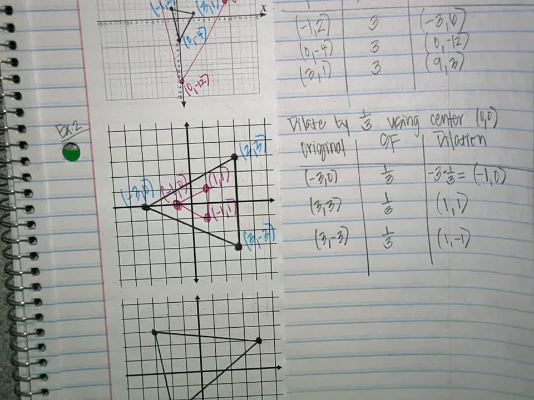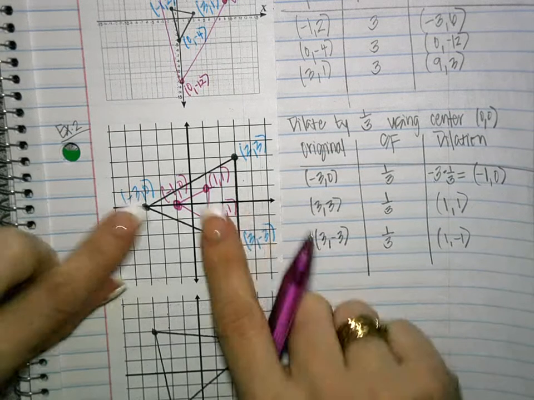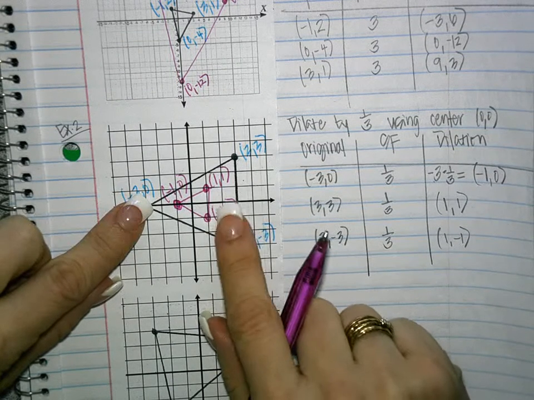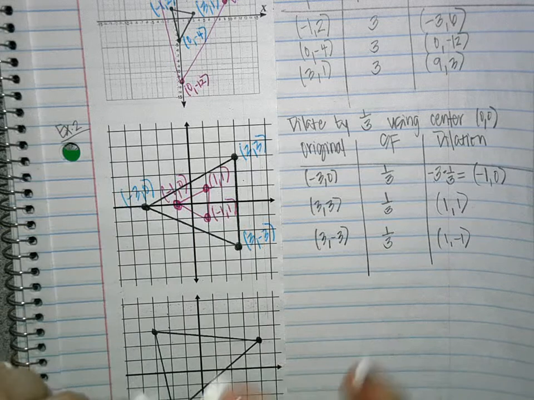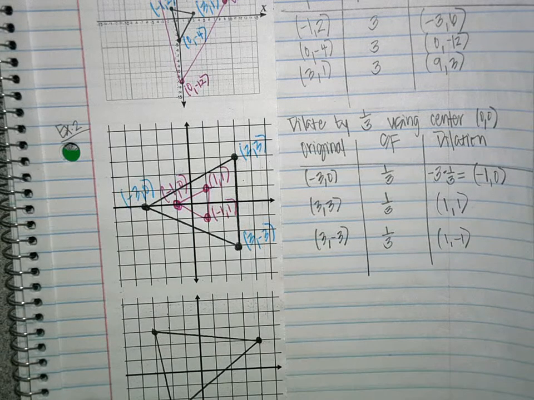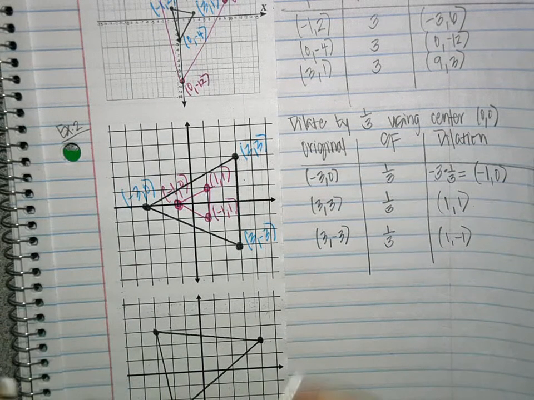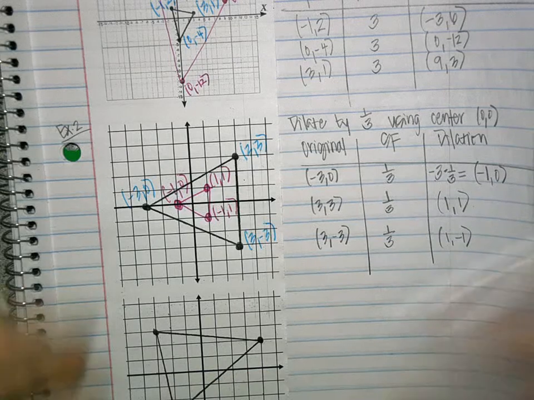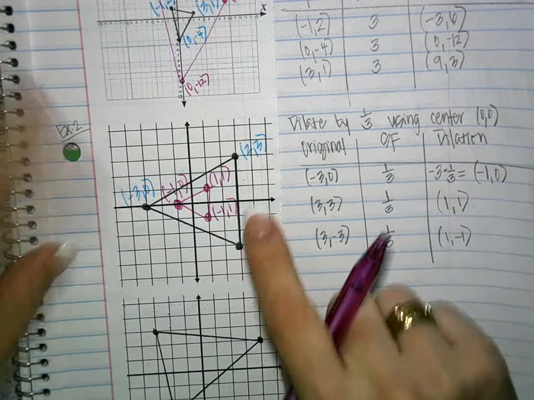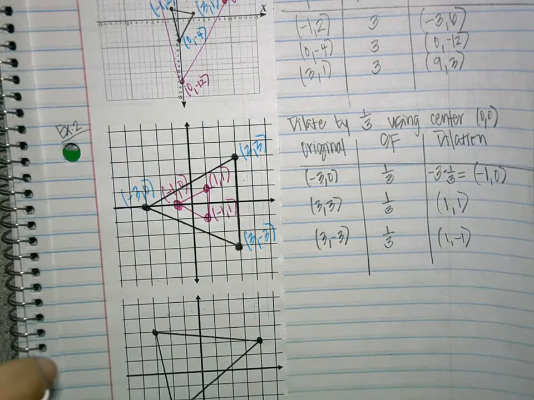Would you say that these are congruent? Are the two of these congruent, your original figure and your dilation? What does congruent mean? Equal. Are these the exact same size? No. Okay, these are what are called proportional. You multiplied by the same thing to get from the big one to the small one. But they are not congruent. Congruent figures mean same shape, same size. And these are not congruent.